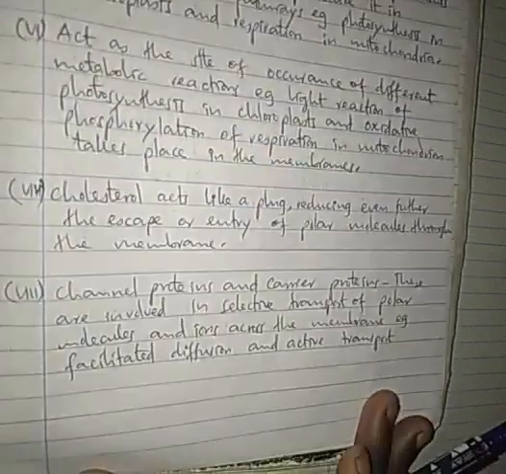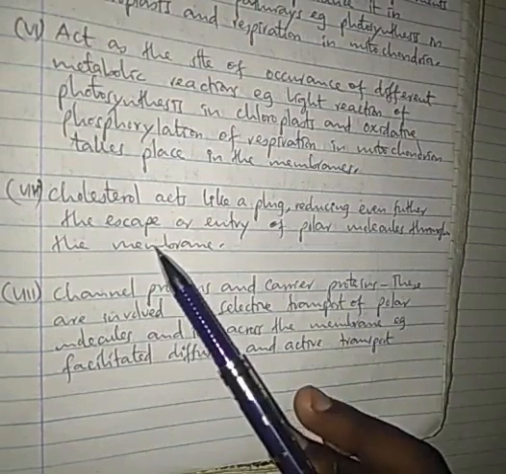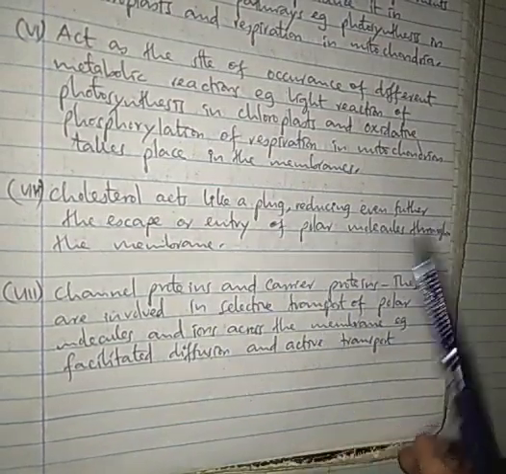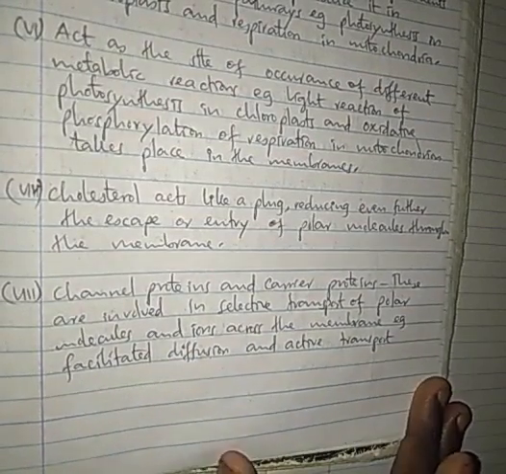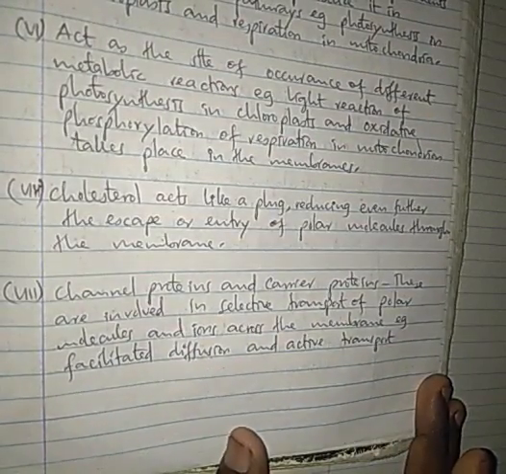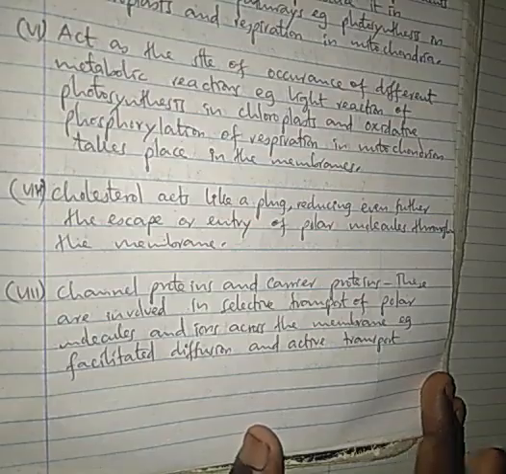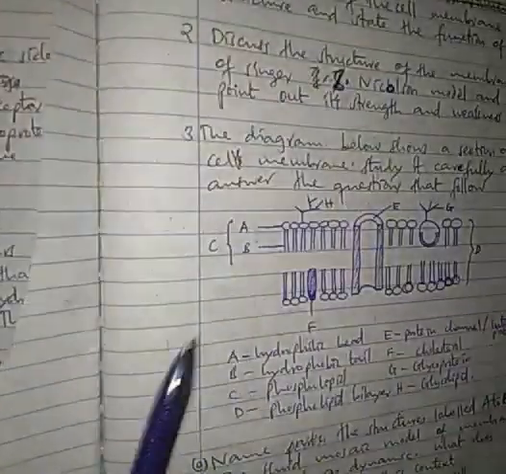Seventh, cholesterol acts like a plug, reducing even further the escape or entry of polar molecules. Eighth, channel proteins and carrier proteins. These are involved in selective transport of polar molecules and ions across the membrane. Ninth, it is used in energy transfer systems in photosynthesis and respiration that exist in the membranes of chloroplasts and mitochondria. We shall see this energy transfer system in photosynthesis and respiration.